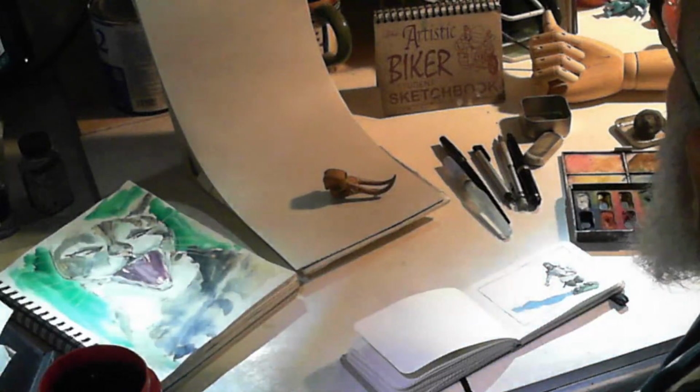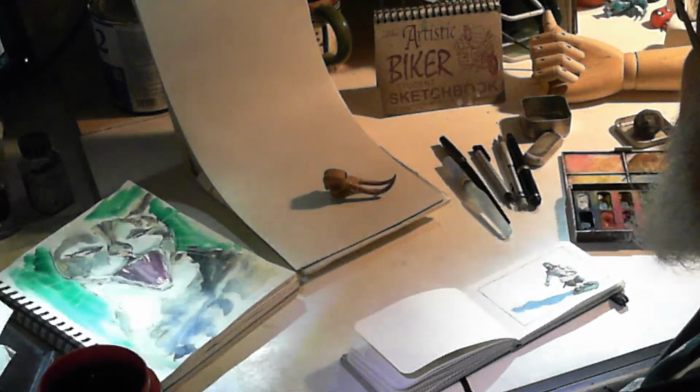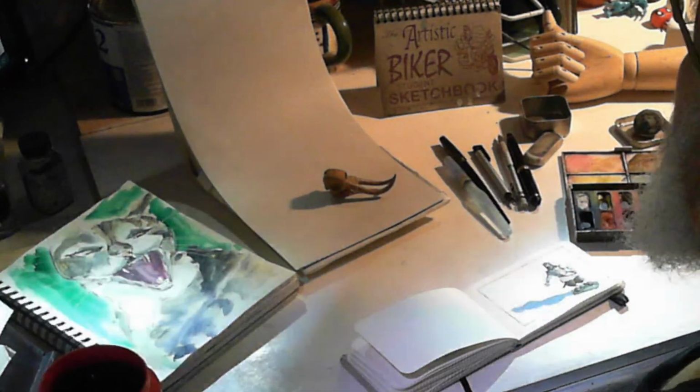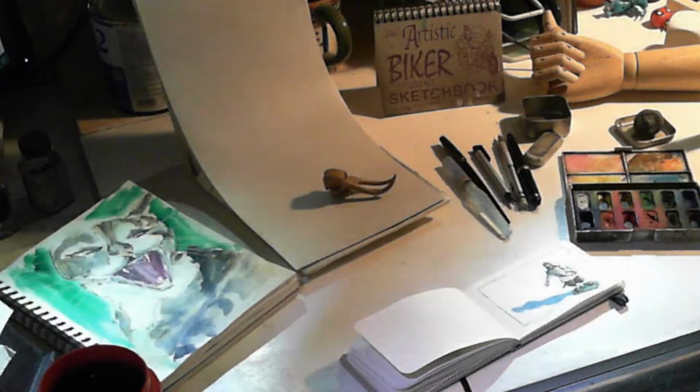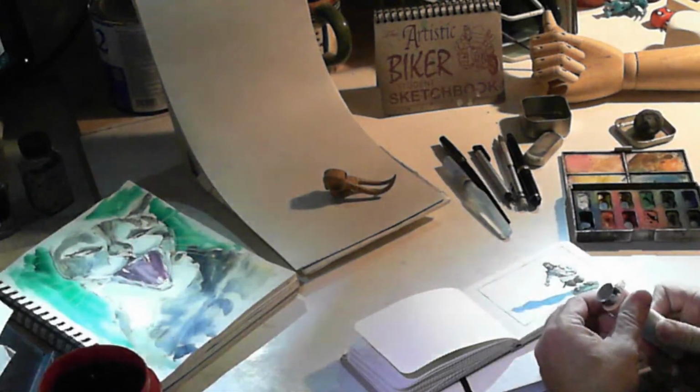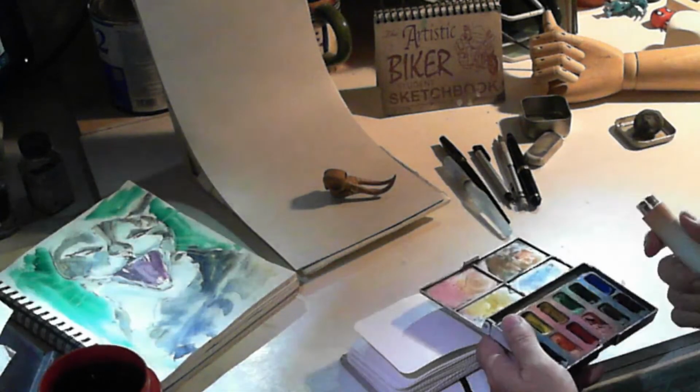Good morning, good morning. It is 5:30 on a Sunday morning. We are recording. I'm going to spritz these watercolors real quick so that they're nice and juicy later on.